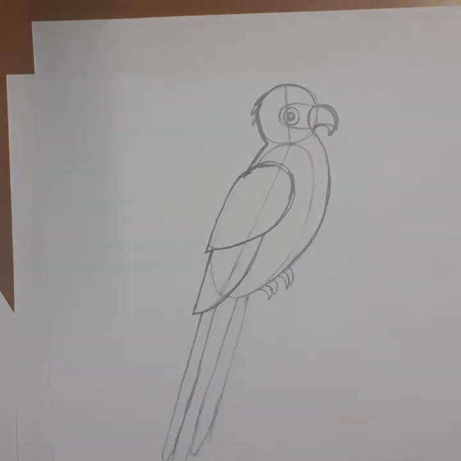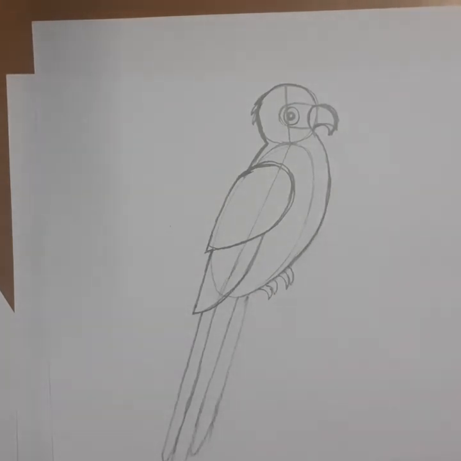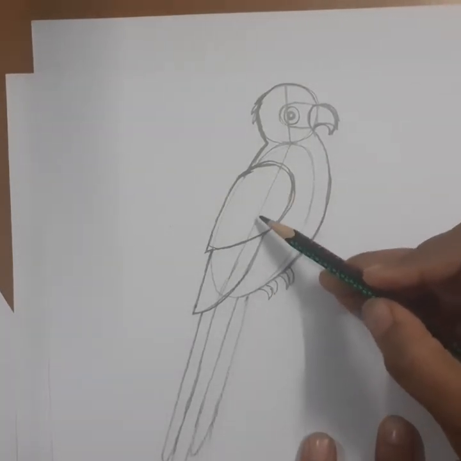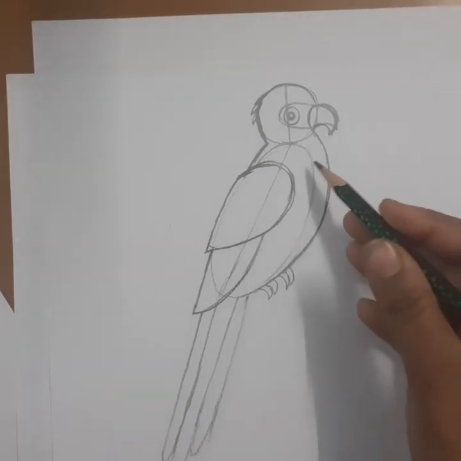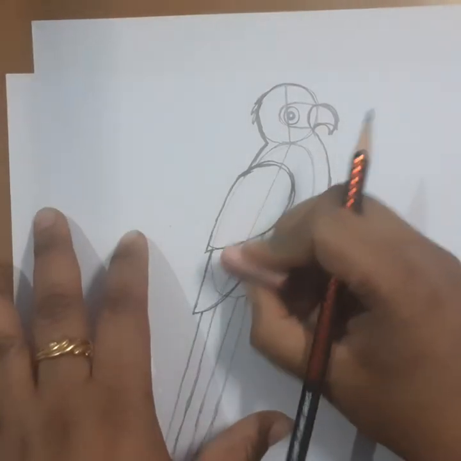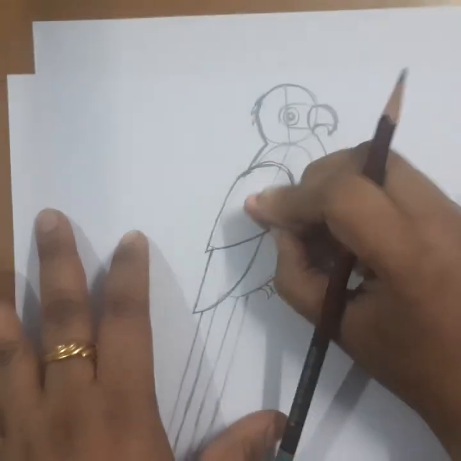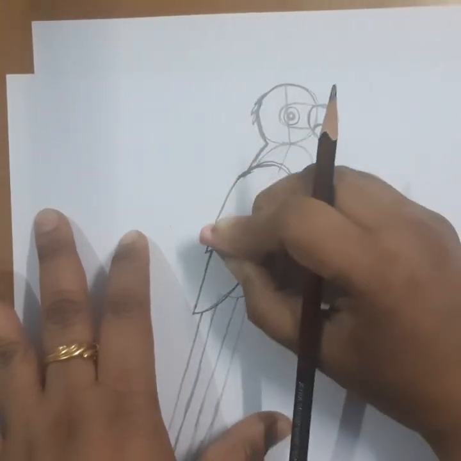Okay, so this is the basic structure of the parrot. Now what you have to do is, in the last you have to erase these reference lines that we made. So erase these lines, the oval, the circle, and the lines you have to erase.